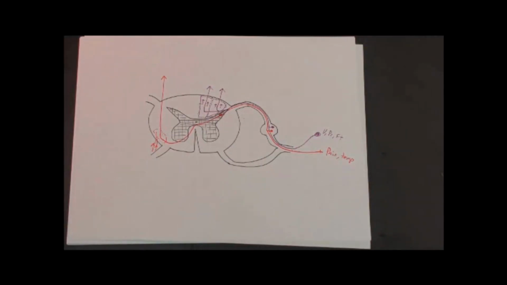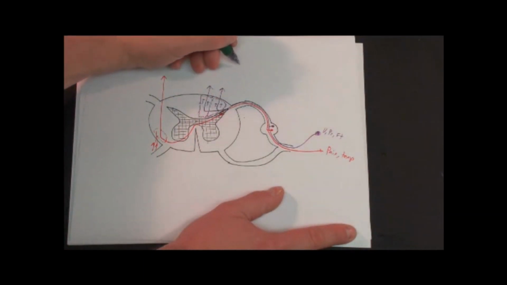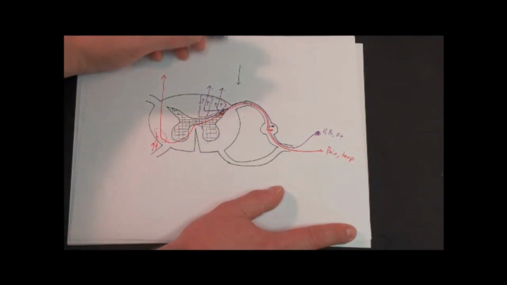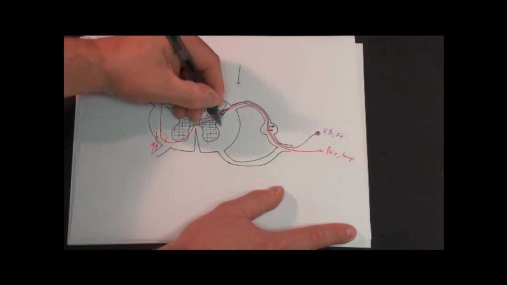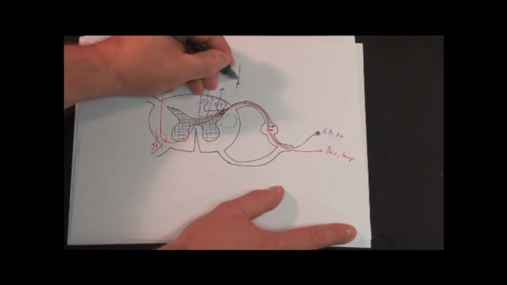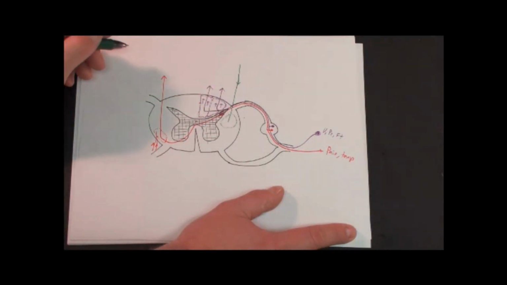Now, we haven't discussed this in detail, but most of you will probably have covered some of this in terms of looking at motor activity. Motor activity also decussates, but instead of going from the periphery up, it's coming from the cortex down. And the tract it travels in is located in the lateral white matter of the spinal cord. It's called the lateral corticospinal tract. Name pretty much tells you what it's going to do.